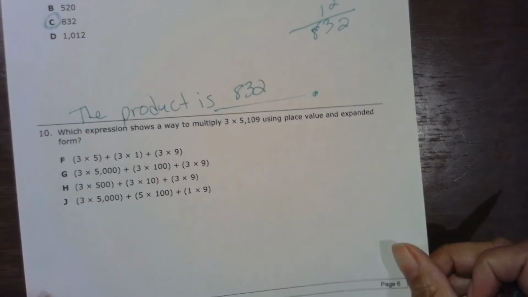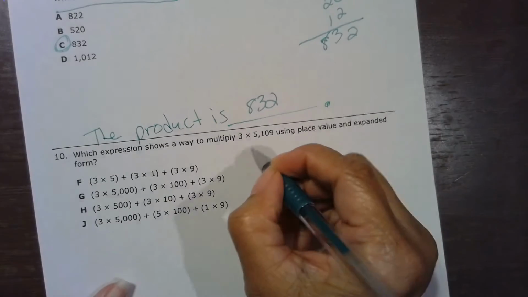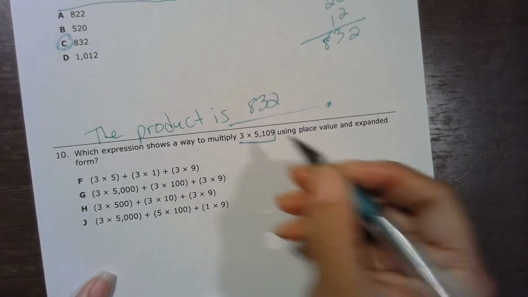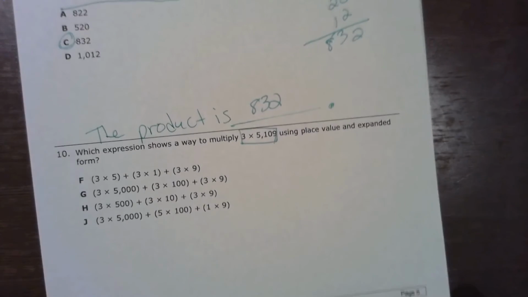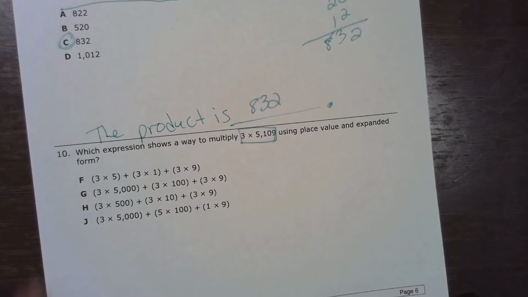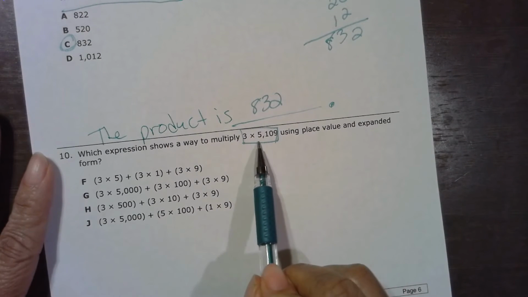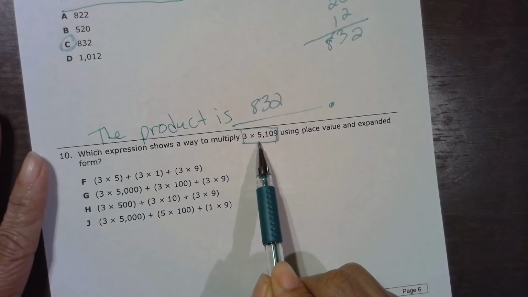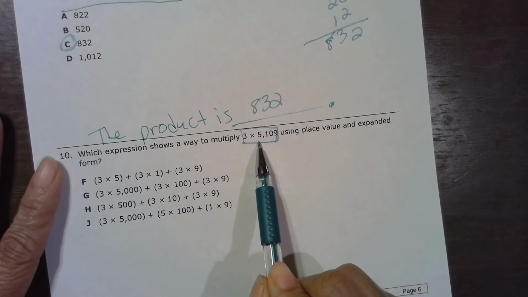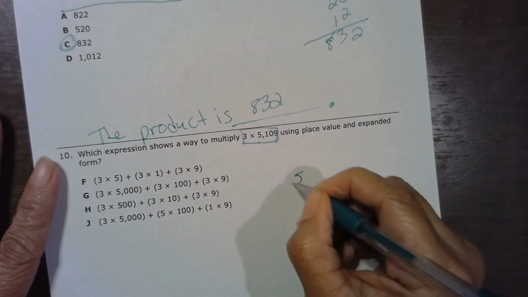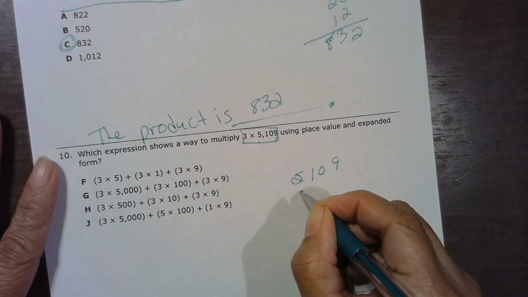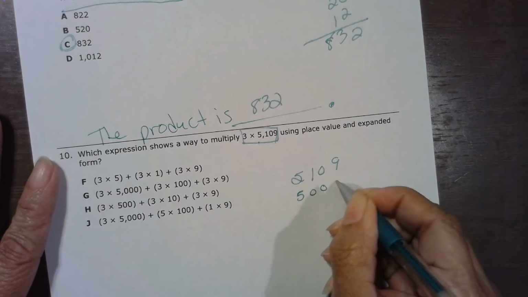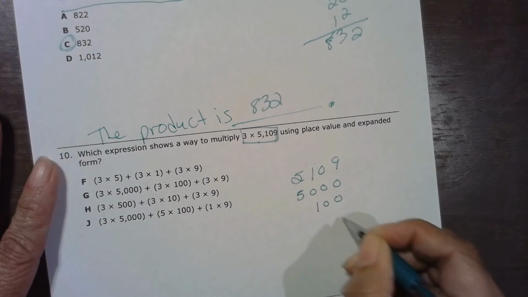Okay, last one we're going to look at today. It says, which expression shows a way to multiply 3 times 5,109 using place value in expanded form? So what we need to do is put our number in expanded form. So 5,109 equals 5,109.